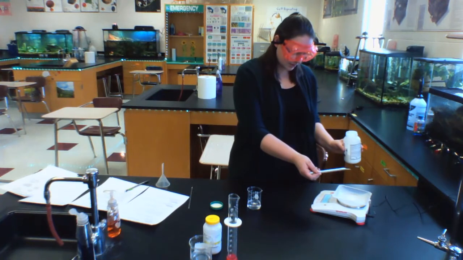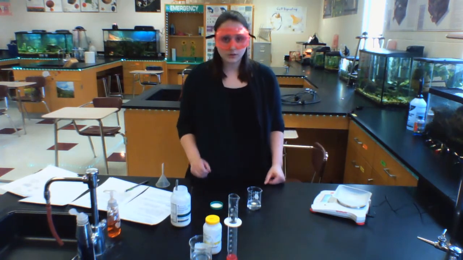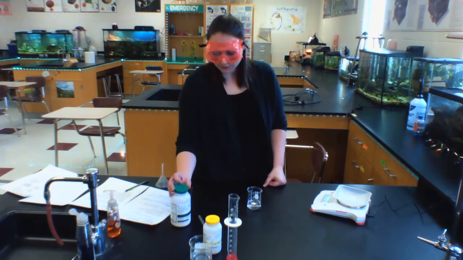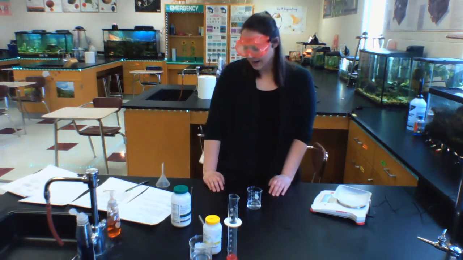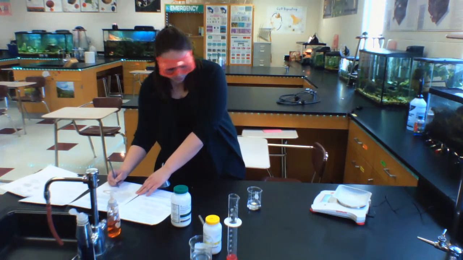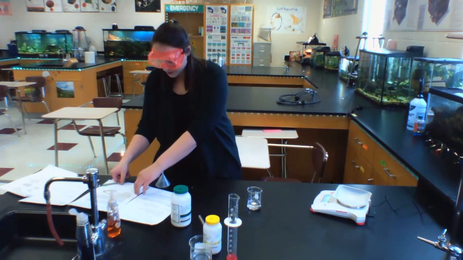All right. Now we have 2.28 grams of potassium iodide. And I'm going to write that information down so that I can keep track of what mass of potassium iodide I started with. So I'm writing down here 2.28 grams potassium iodide. Okay.